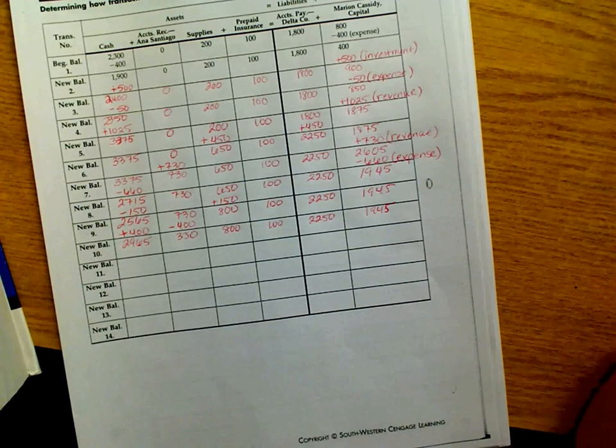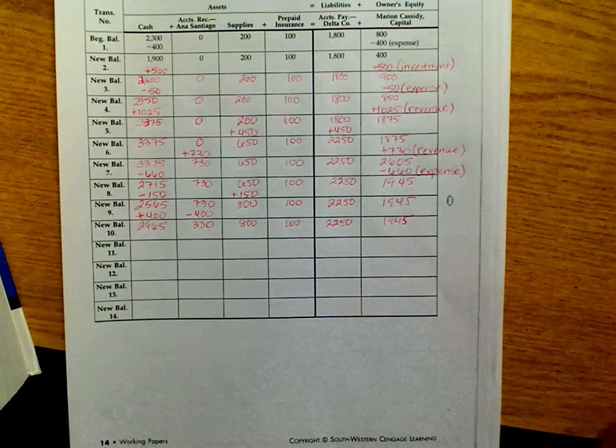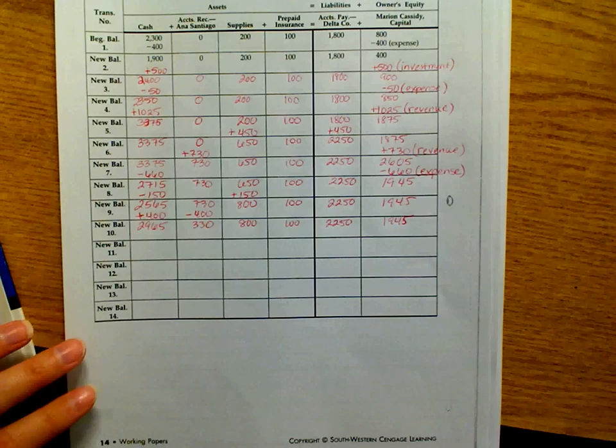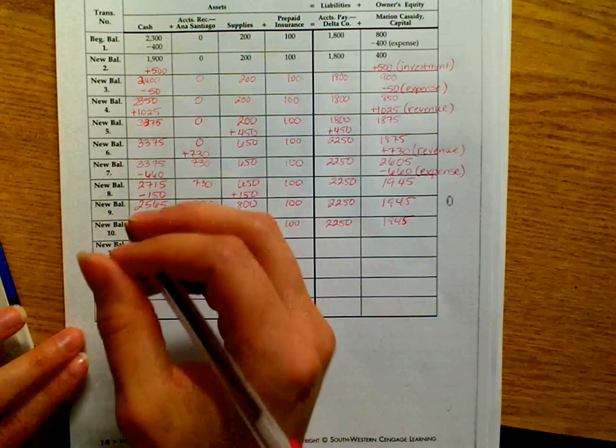Number 10, we paid cash on account to Delta Company. So Drake, what 2 accounts are affected? We paid cash on our account to Delta Company. That's what I'm asking you. Well, you should have your book open so you see the question.